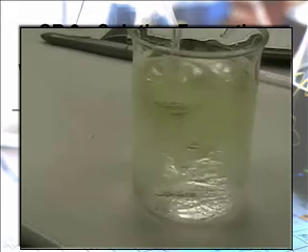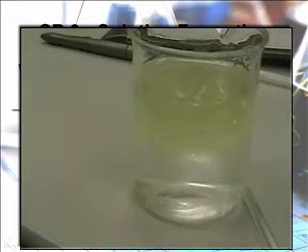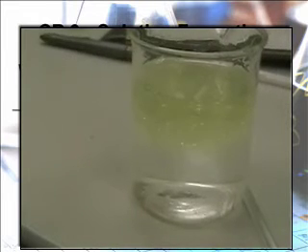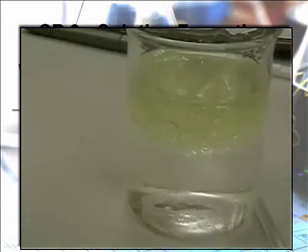If I mix it, let's see what happens. The last one I mixed, of course, dissolved completely. Now, in this particular one, let's zoom in here. What you can see, interestingly enough, is that they stay separated.